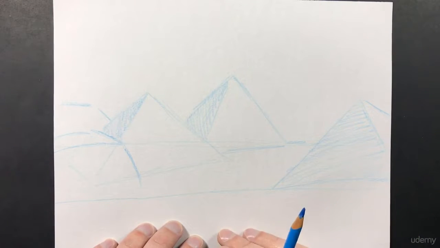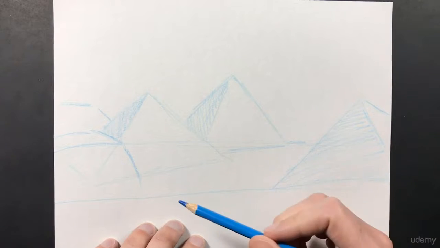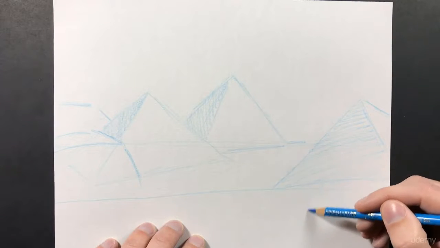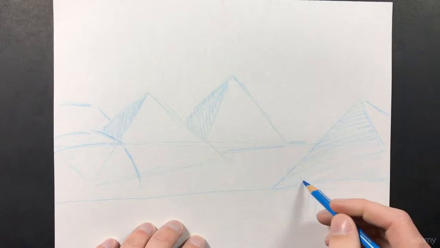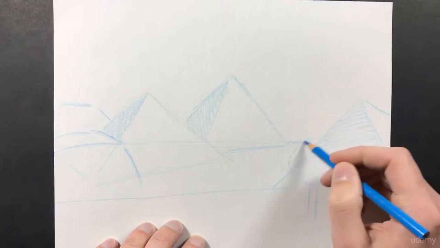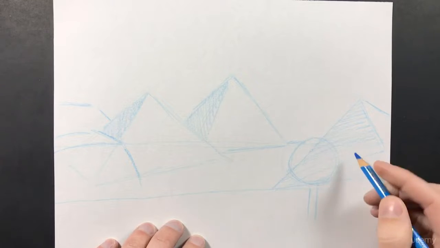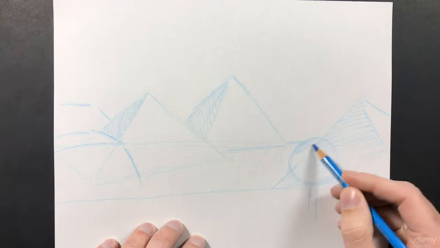And then also, let's go ahead and add a tree in here. So I think I want to add my tree in right here. So I'm going to go ahead and draw a cylinder like so. And then I'm going to draw a sphere on top of that to represent the leaves of my tree. And then I can go ahead and shade that in.